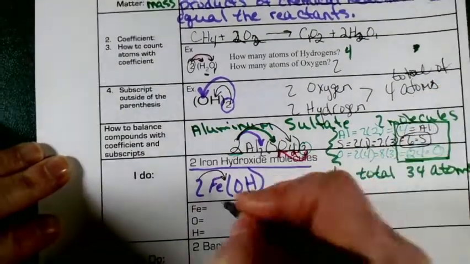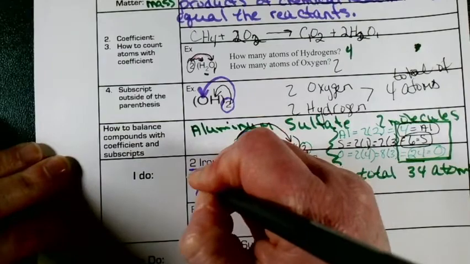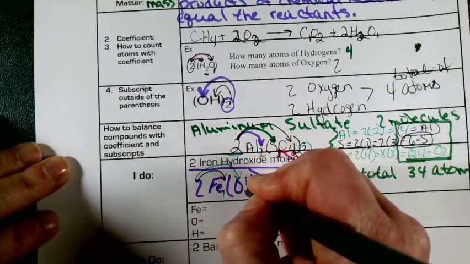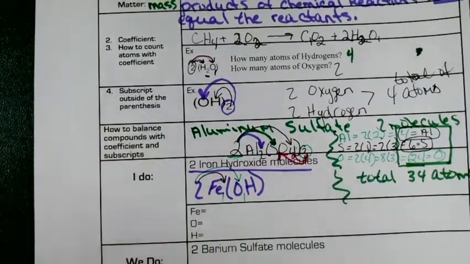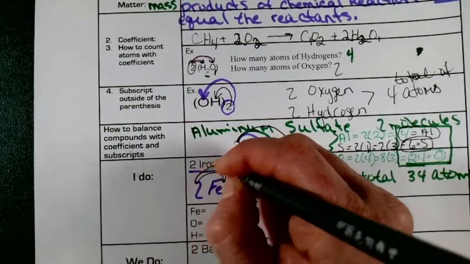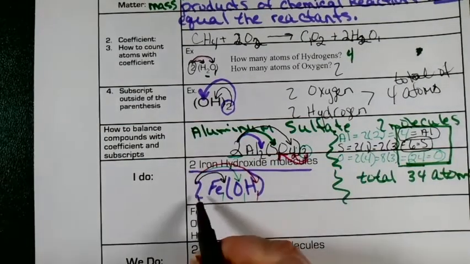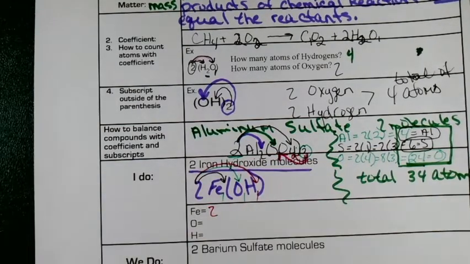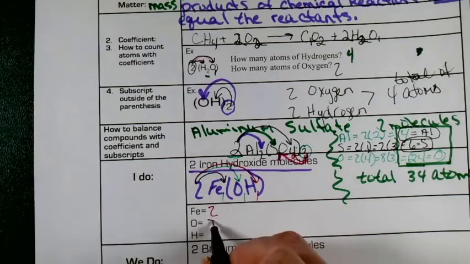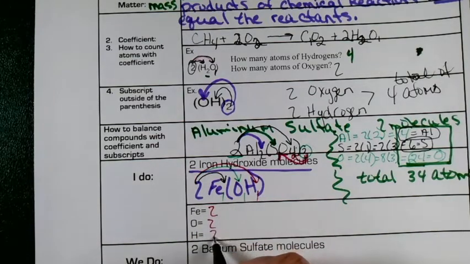I multiply 1 iron times 2, 1 oxygen times 2, and 1 hydrogen times 2. So I have 2 irons, 2 oxygens, and 2 hydrogens.